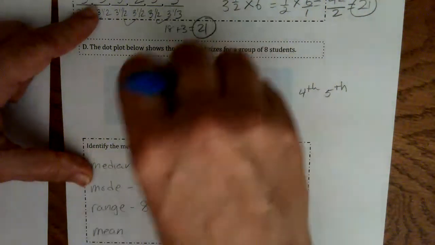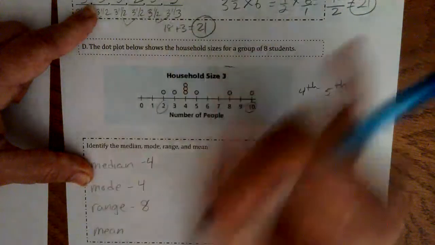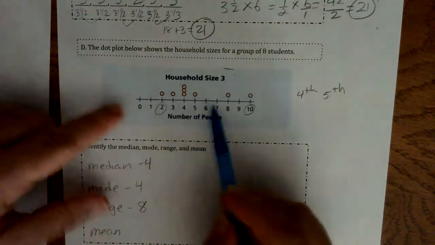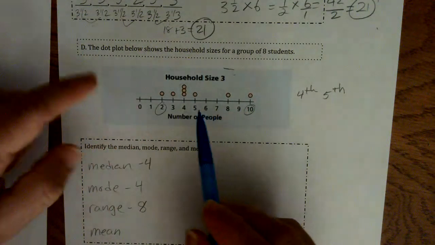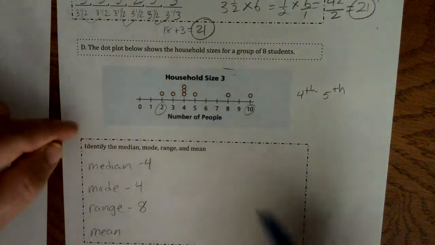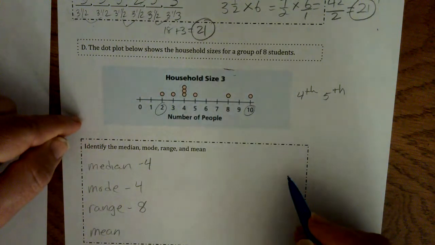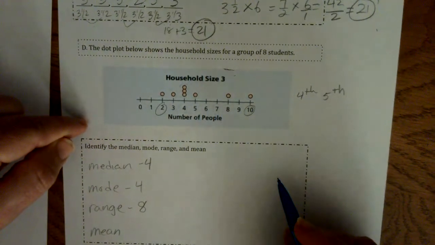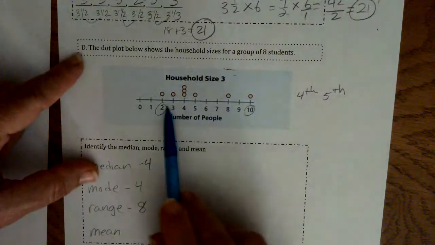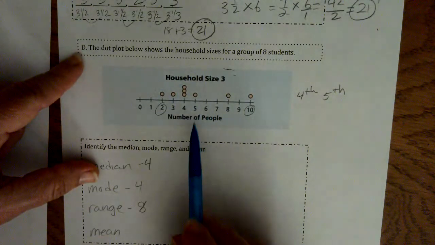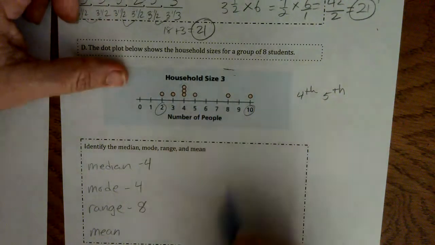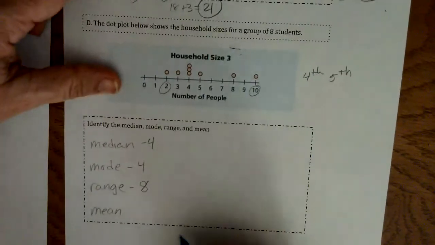Now, finally, the mean. Well, I could do the dot movement, but again, I have 8 students. What are my values here? So let's think of it this way.